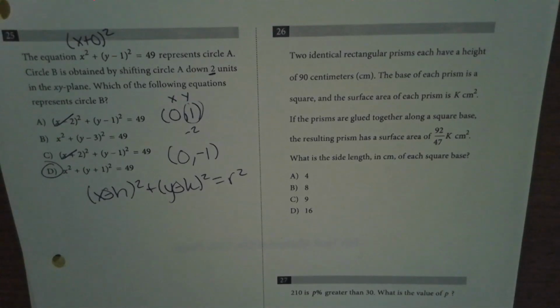Two identical rectangular prisms each have a height of 90 centimeters. The base of each prism is a square, and the surface area of each prism is k centimeters squared. If the prisms are glued together along one of the square bases, the resulting prism has a surface area of 92 over 47 k centimeters squared. What is the side length in centimeters of each square base?